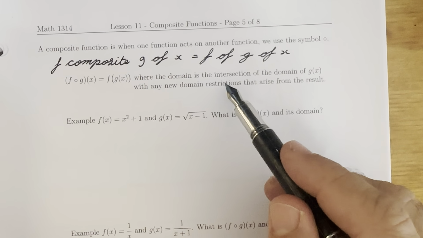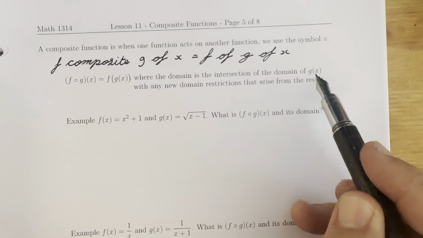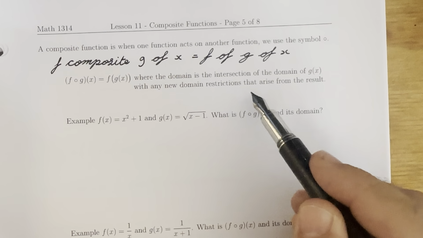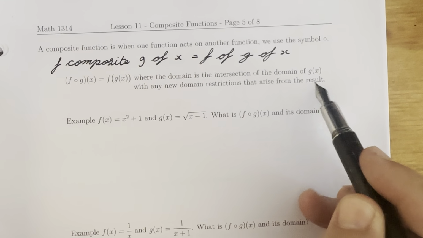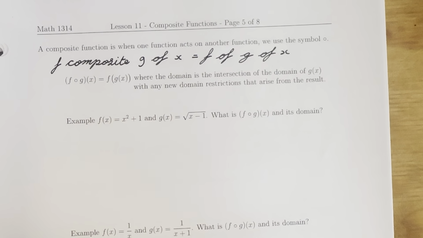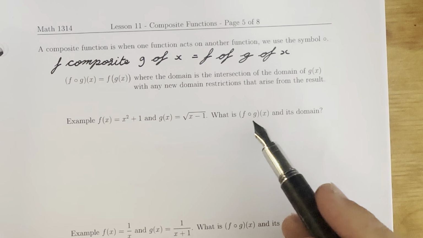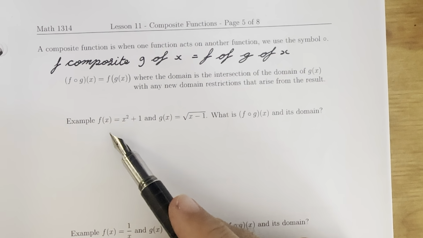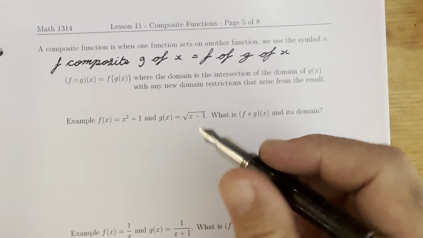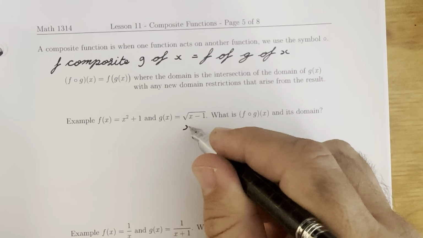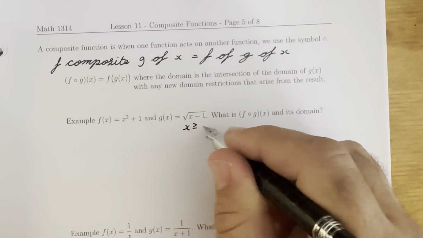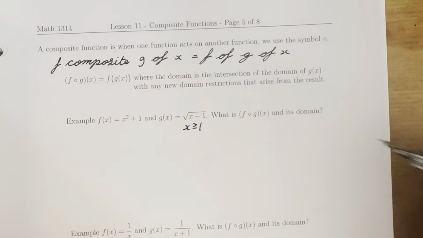So the domain is the intersection of the domain of g of x with any new domain restrictions that arise from the resulting expression. All right, so let's go ahead and put that into play. Here we've got f and g. Note that g has a domain restriction that x must be equal to or greater than 1.